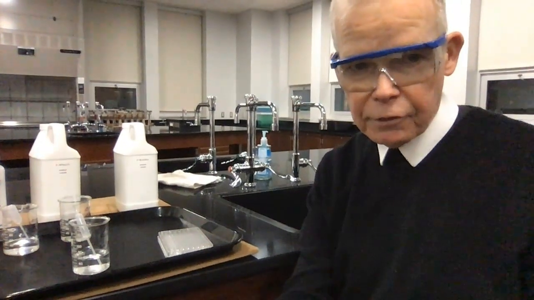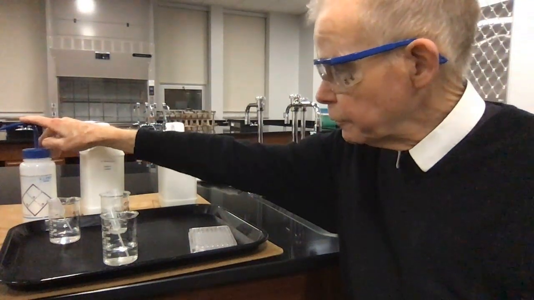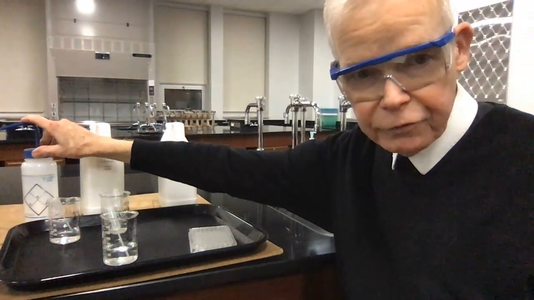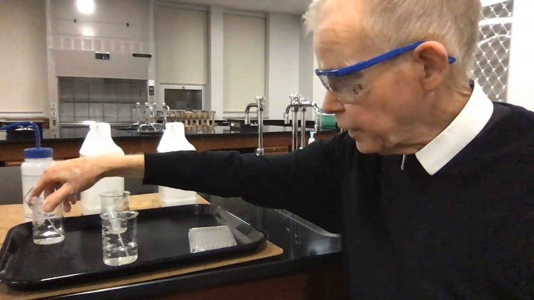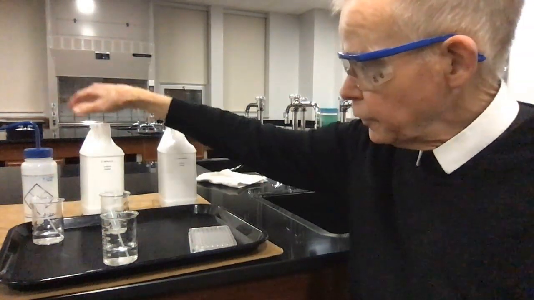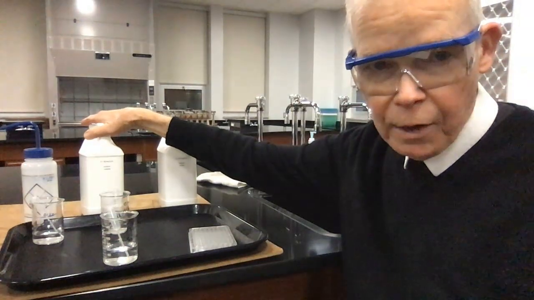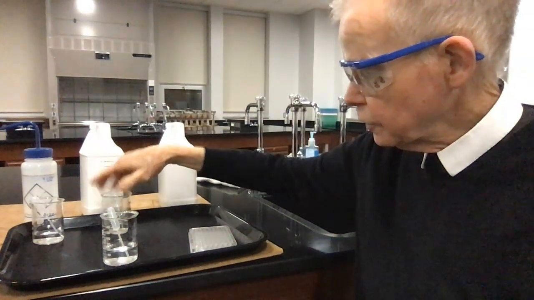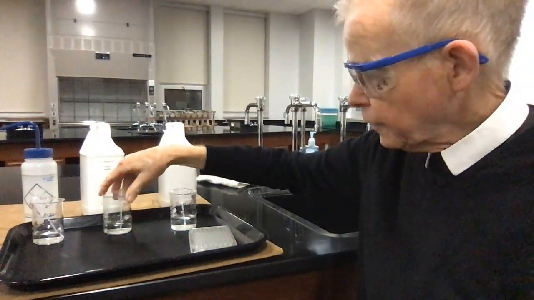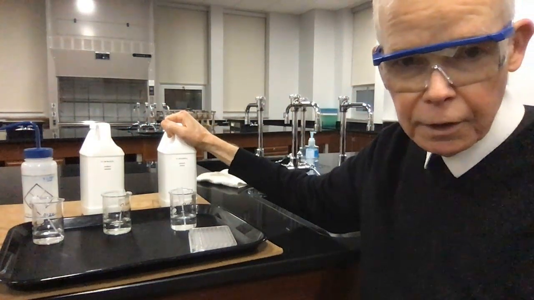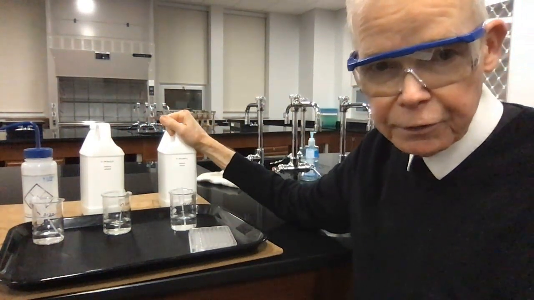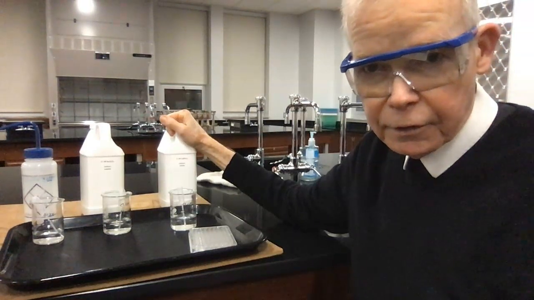I'm going to move this around a little bit so you can see better. In the squeeze bottle here we have distilled water, which is what I have in the first beaker. In the second container I have sodium oxalate, which is in this beaker. And the final container that I have is one containing calcium nitrate.